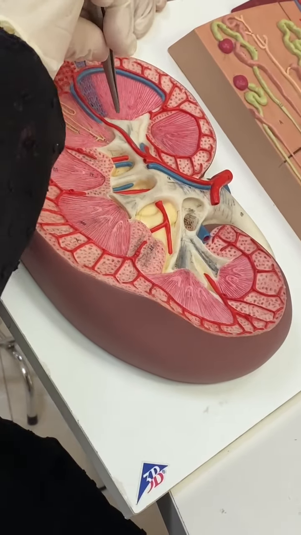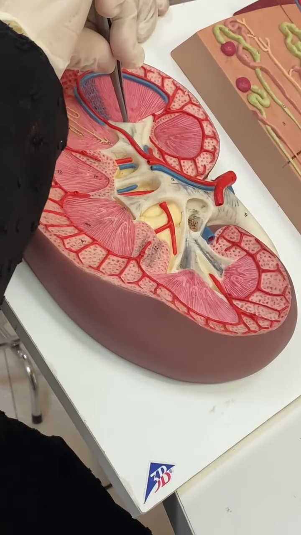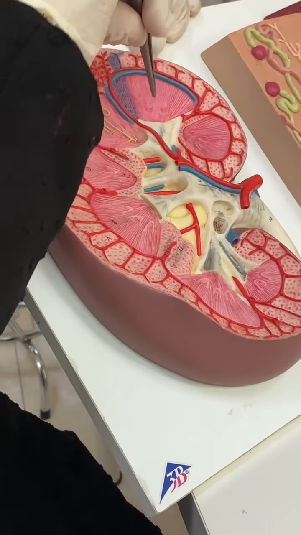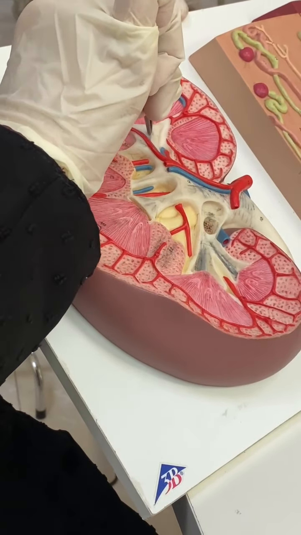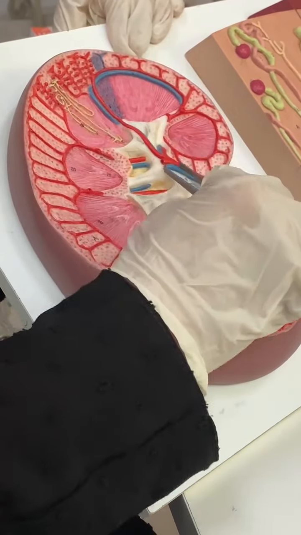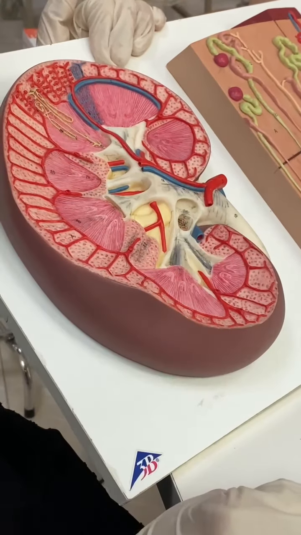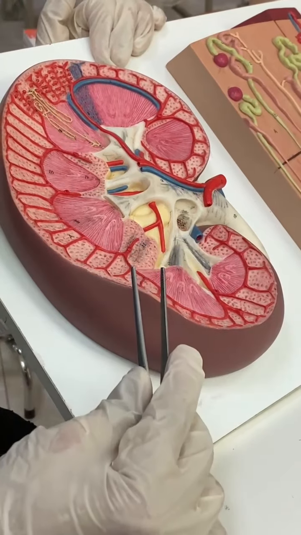Okay? So here, next, you have ducts of Bellini, okay? Which open into the minor calyx. So this is the minor calyx. Then this is the major calyx over here, forming the pelvis of ureter and then the ureter. Clear? Okay, what else can we see here?